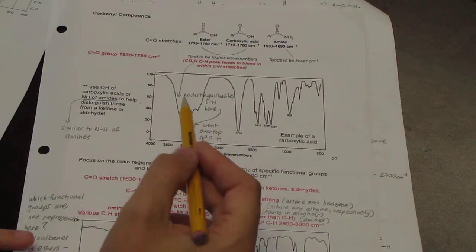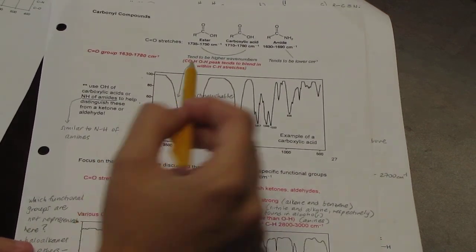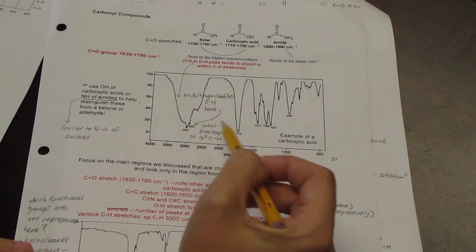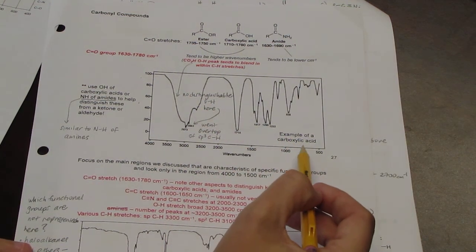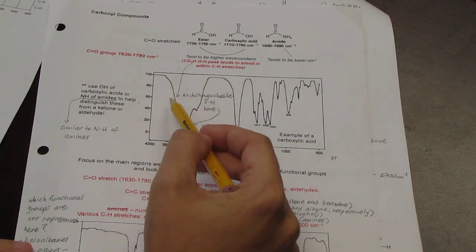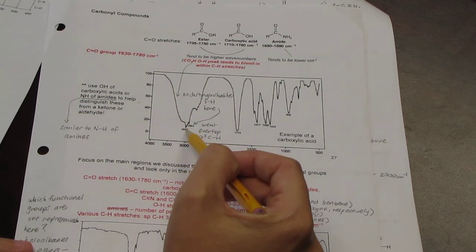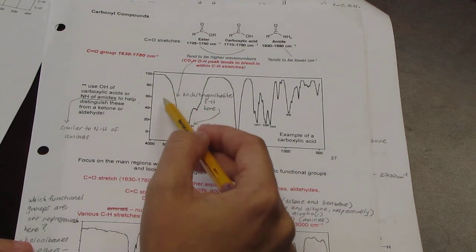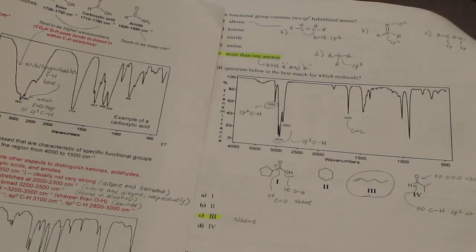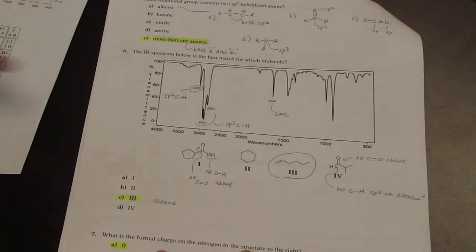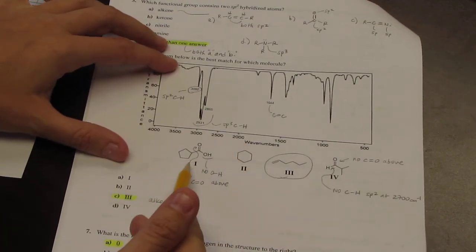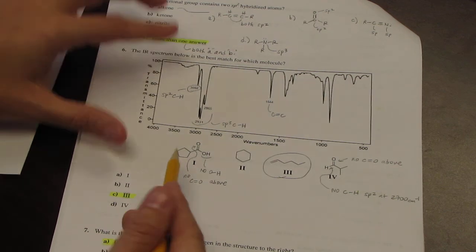Moreover, I mentioned in class when we had a carboxylic acid, as shown here, the OH peak bled into the CH peaks, and so you had this big blob here. As you can see from the exam, this is not the same situation. So number 1 can be ruled out on that alone.